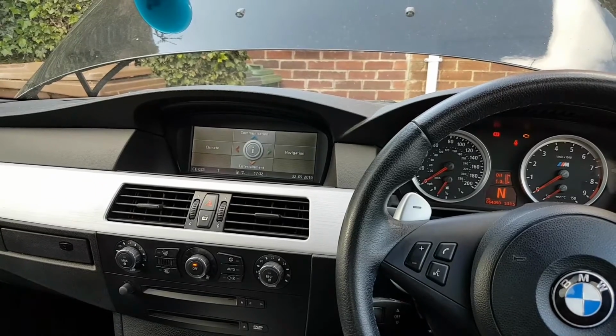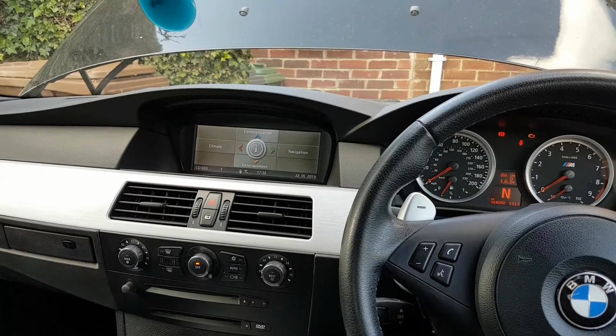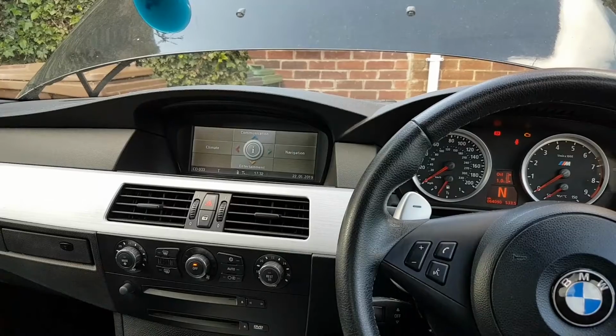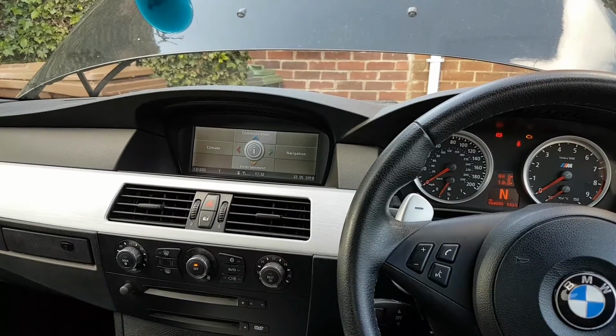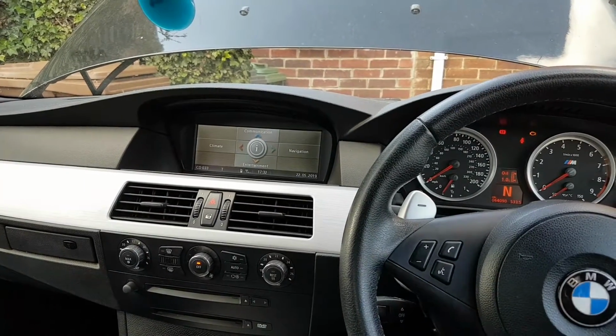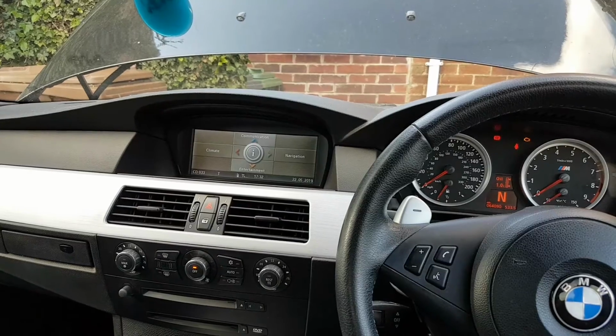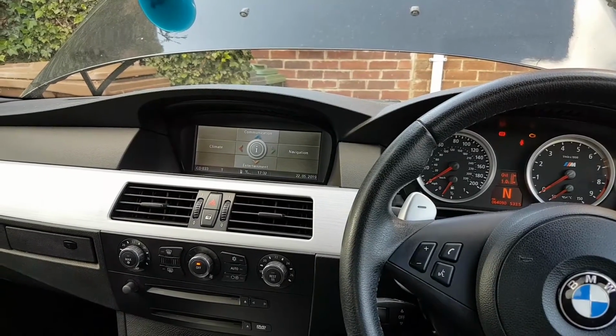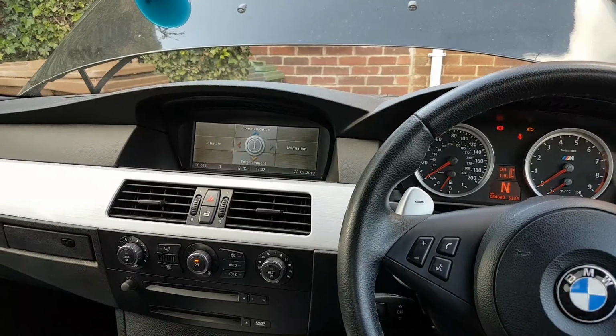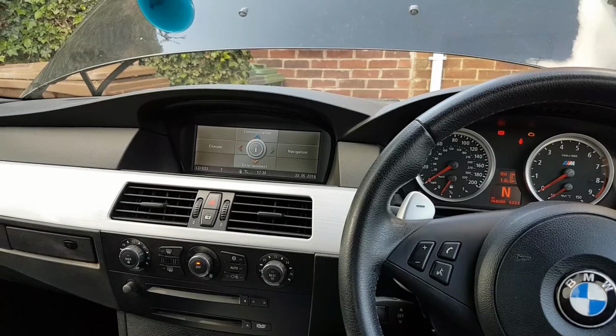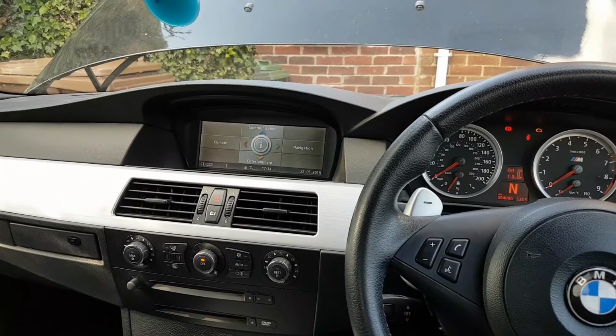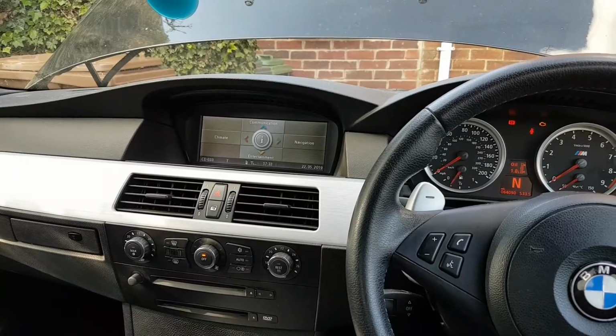Basically, when you lock the car the hazard lights blink once, and when you unlock they blink twice, or the opposite way. You can also have a beep at the same time as the lights blink, just to let you know that the car is actually locking or unlocking.